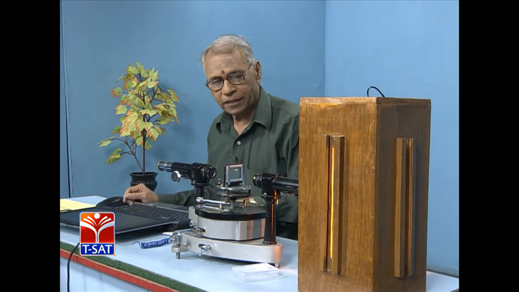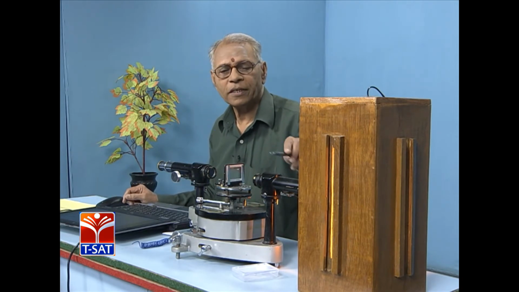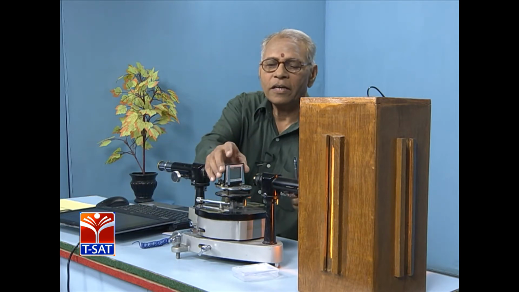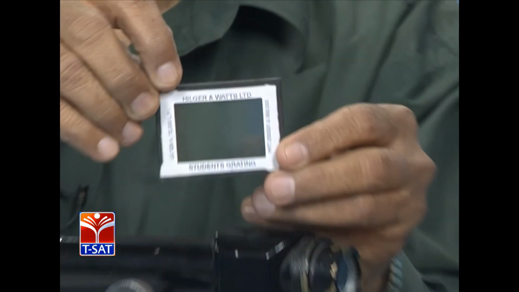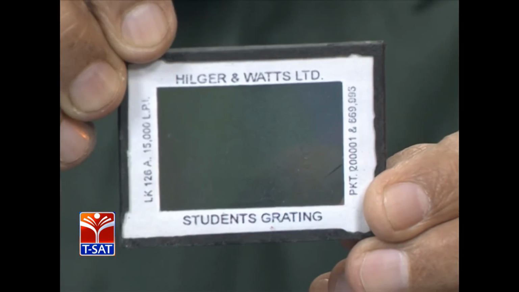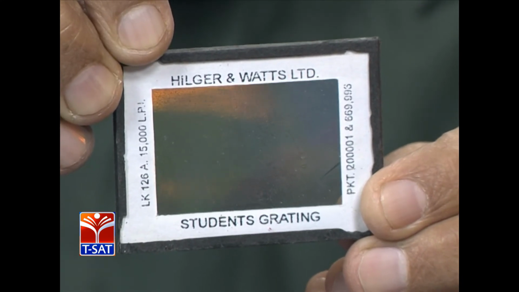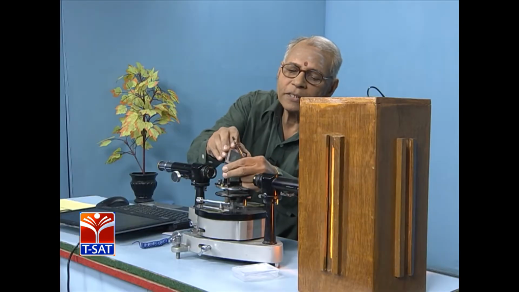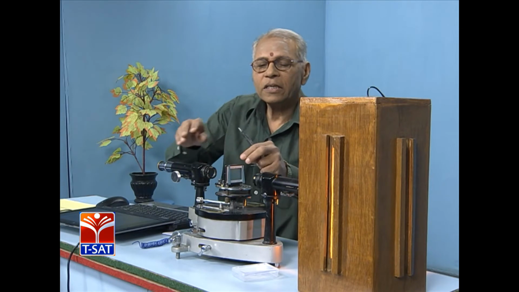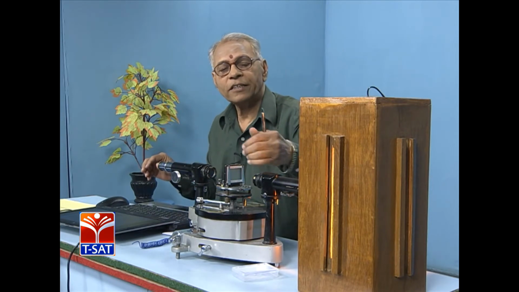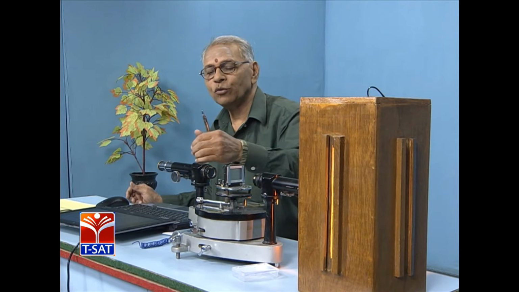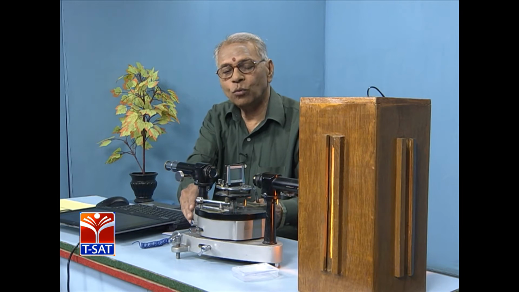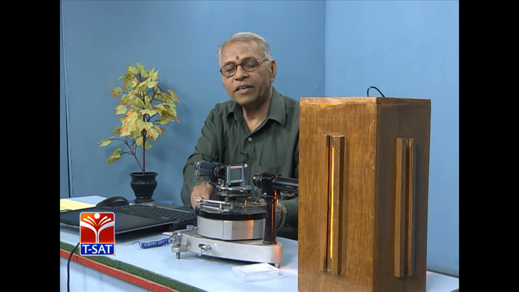This spectrometer consists of a collimator, a prism table and a telescope. There is something called a grating. This grating is of 15,000 lines per inch type. The resolution of this grating is high. So, if you want to see the spectrum of sodium, the grating should be kept on this and light must fall on the grating. It will come into the telescope, and as the telescope is made to move on either side of this, we will find the spectrum.